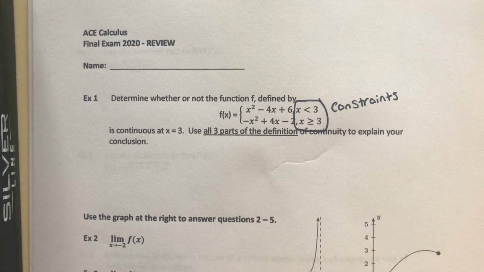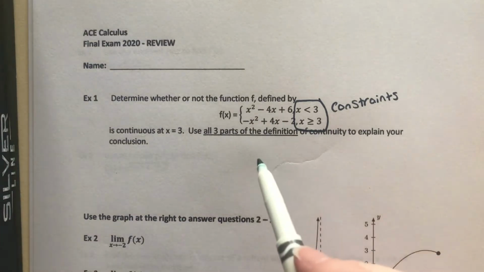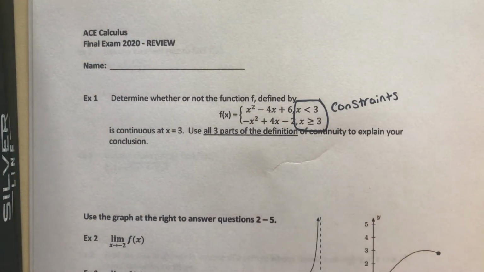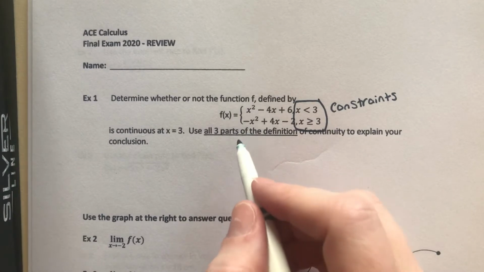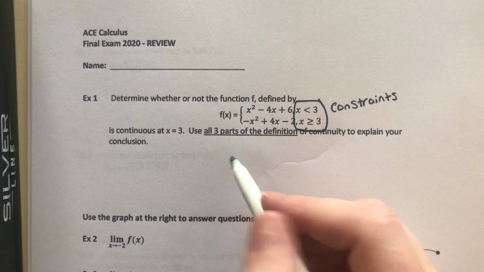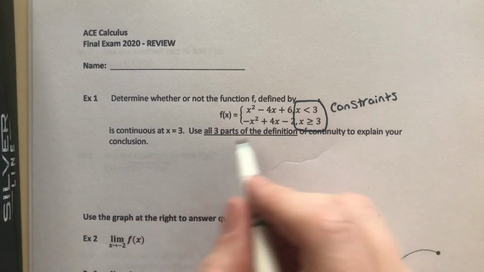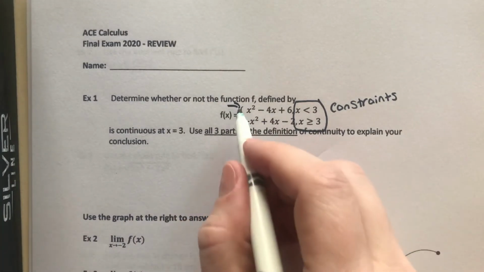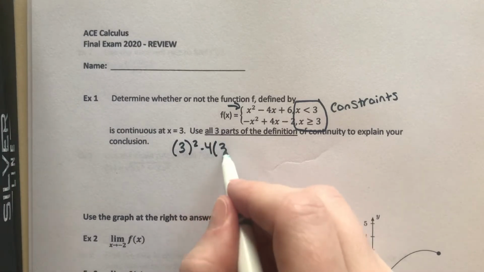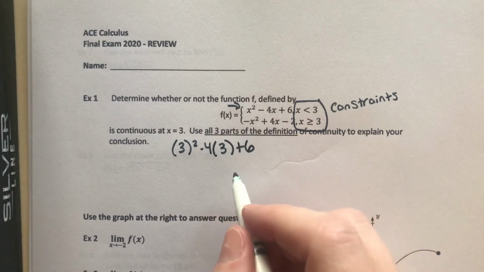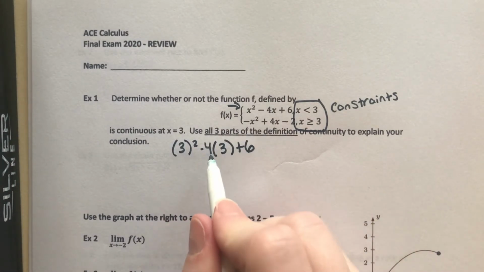Continuous, remember, in calculus means that we don't have any holes, jumps, or asymptotes, meaning that if this is a piecewise function, these two lines should meet up right at 3. So to check that, what we're going to do is plug 3 into each of these formulas and see if they give us the same point. First I'm going to plug 3 into the top equation. So 3 squared minus 4 times 3 plus 6. So that would be 9 minus 12 plus 6.